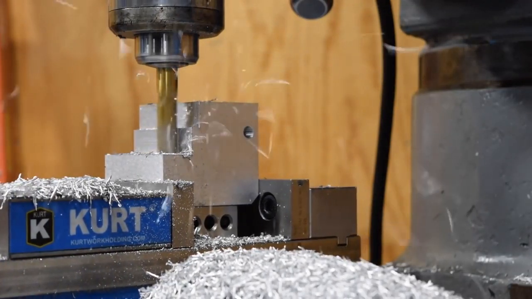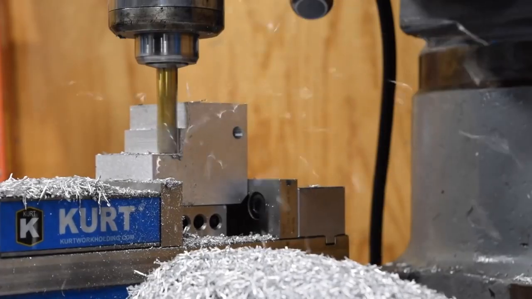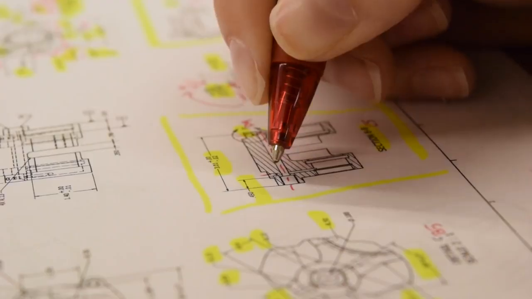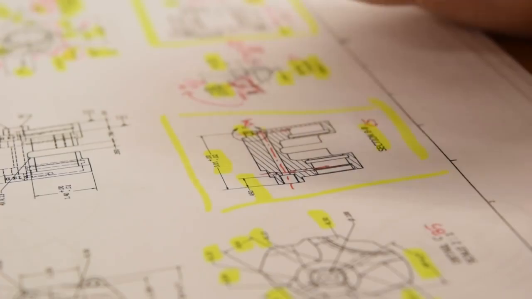In addition, many machine shops refuse to quote jobs that have bad drawings, because nothing is more disruptive to them than having to call the engineer for missing dimensions or clarification. In this video, we're going to give you some tips for making clear, complete drawings so you don't embarrass yourself.